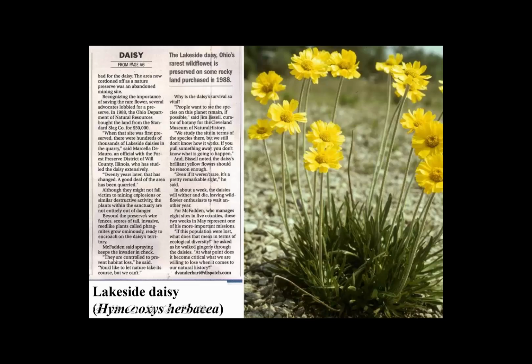This is a lovely, in my opinion somewhat overrated, but much beloved wildflower in the aster family that grows in the United States only in Ohio. It also grows in areas of Canada that are similar geology.